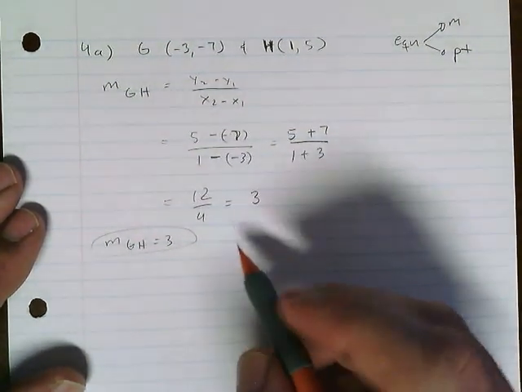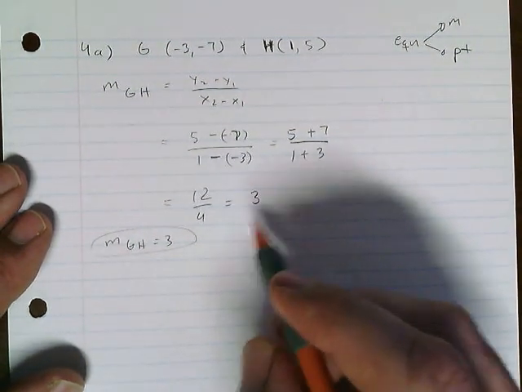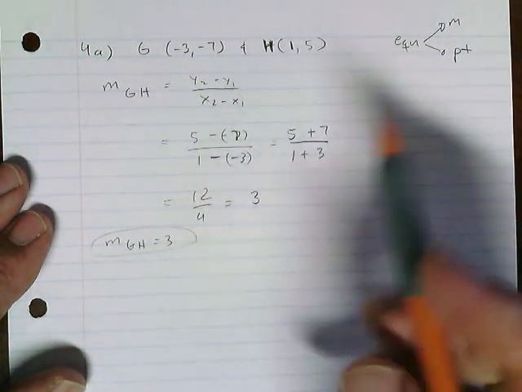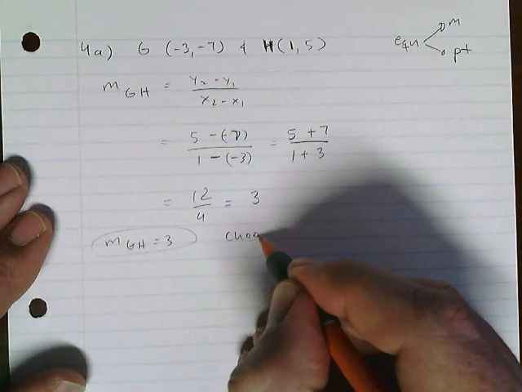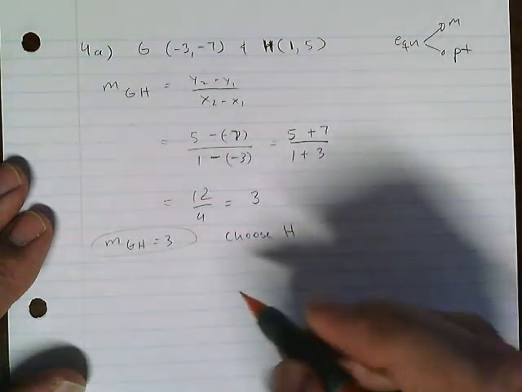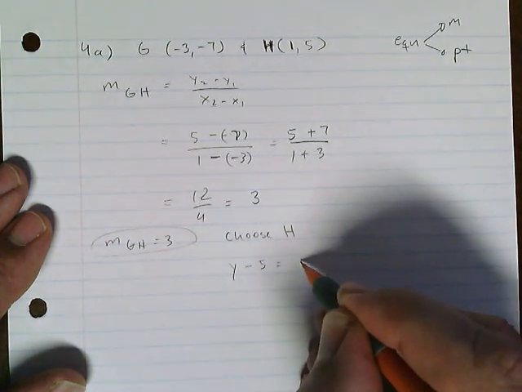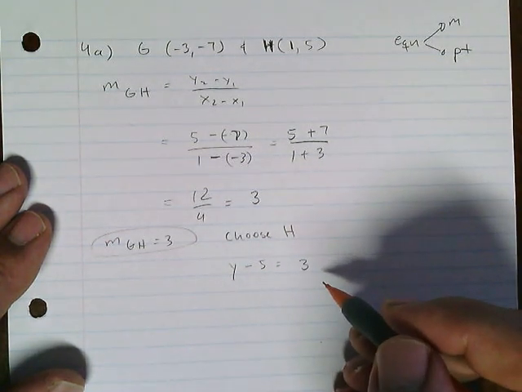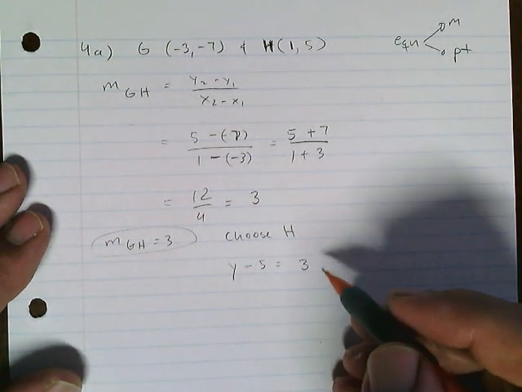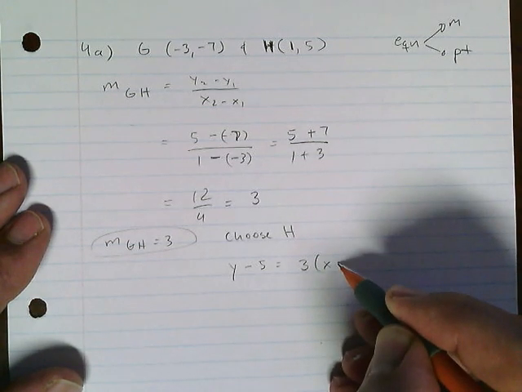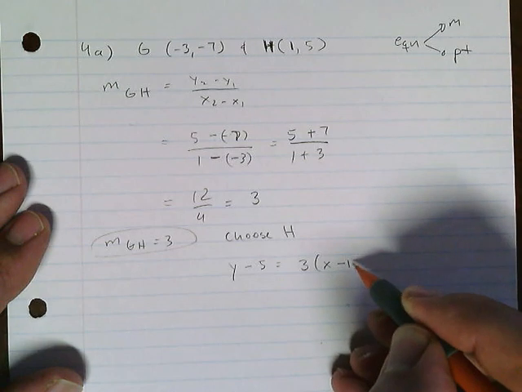Now we're going to come up with the equation. Which point are you going to choose? It doesn't matter. I'm going to choose this one here, right? Choose H. So then it would be y minus 5 is equal to 3 times x minus 1.